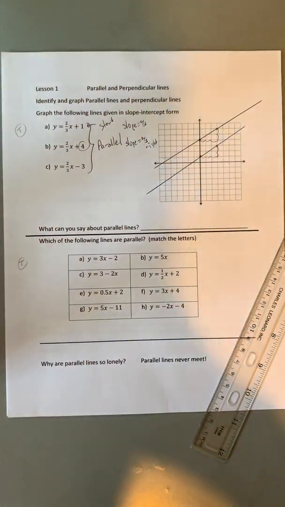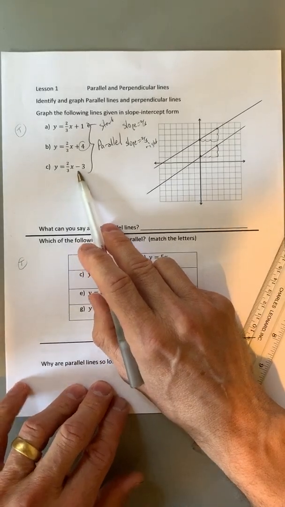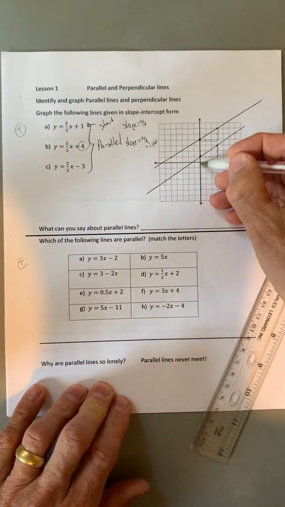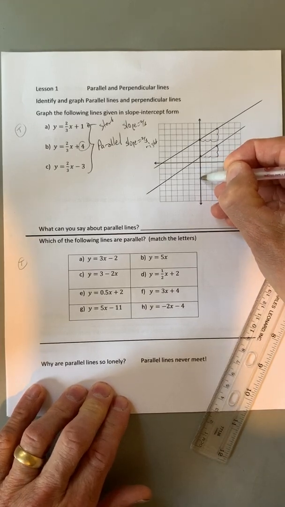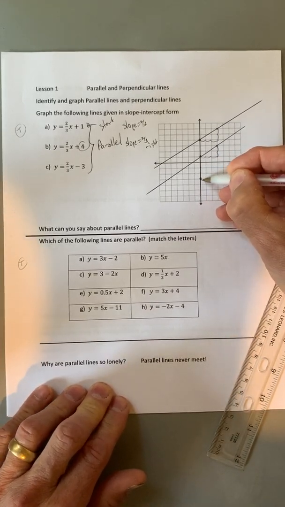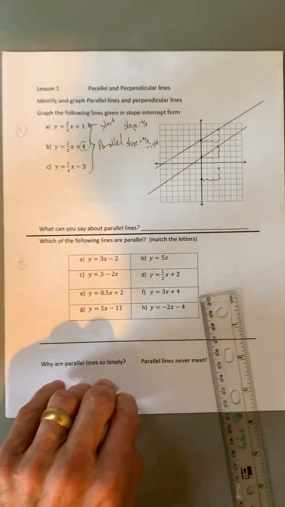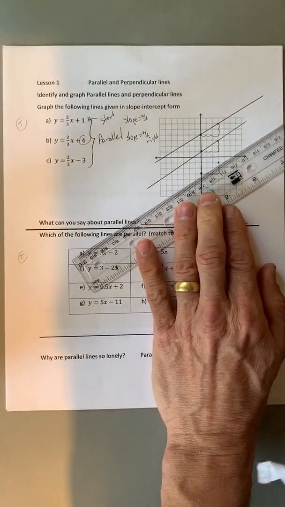And then our third equation, 2/3 x minus 3, -3. We go down 1, 2, 3. We put a dot there. But now our slope is the same, 1, 2, 3, 1, 2. We draw a dot. You draw a straight line.